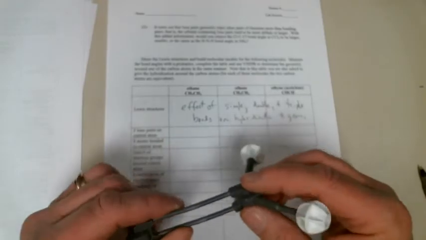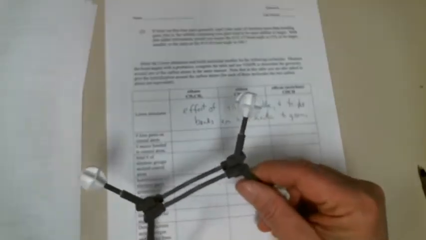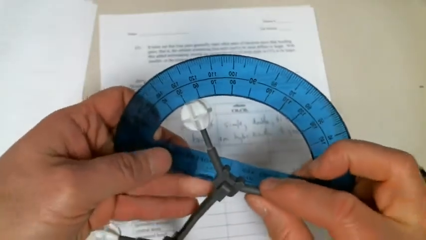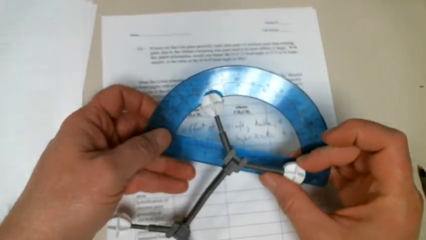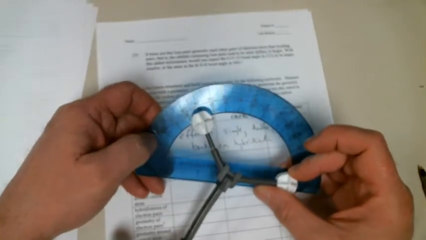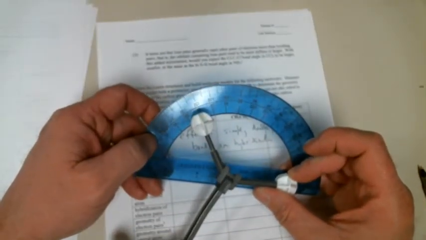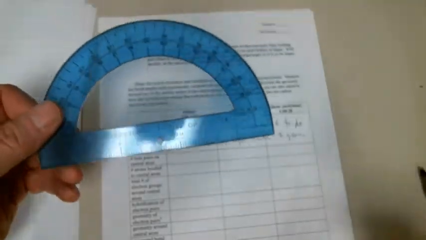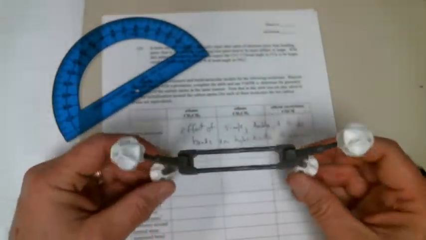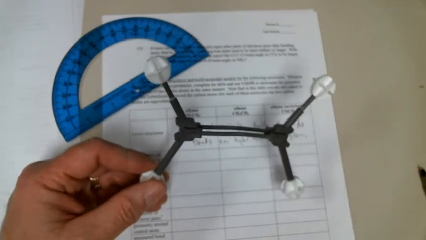I use the ones that say sp2 on them. You can see what that angle's going to be. I'll stick it on that atom, and lo and behold, it's right at 120. Okay? And as you fill this out, hopefully having seen these will help.